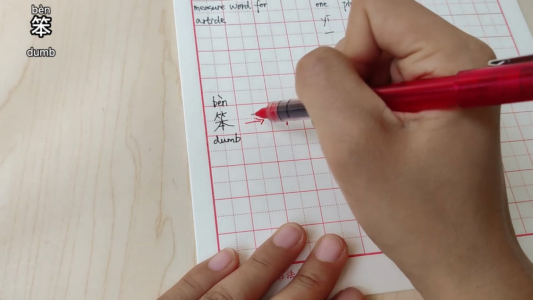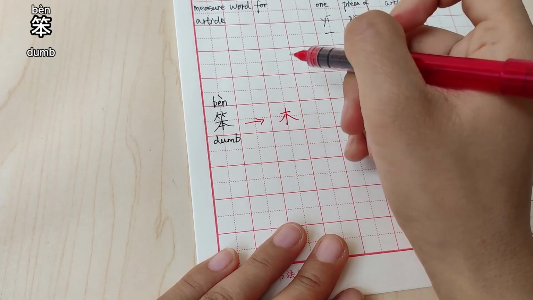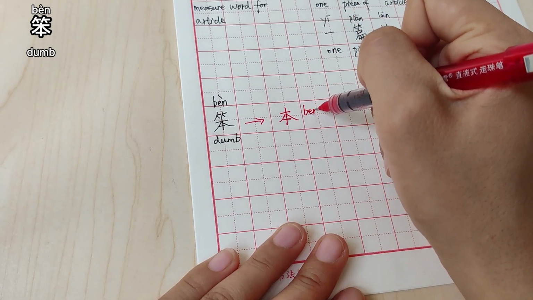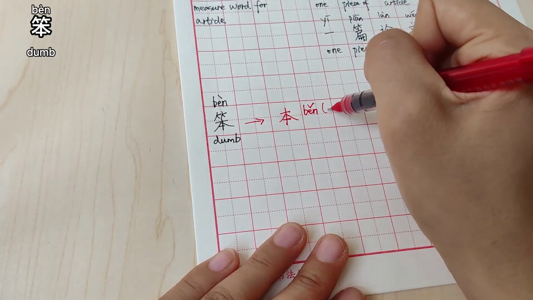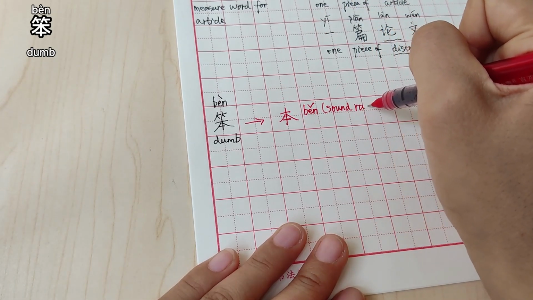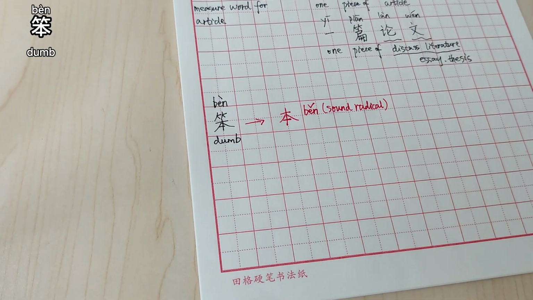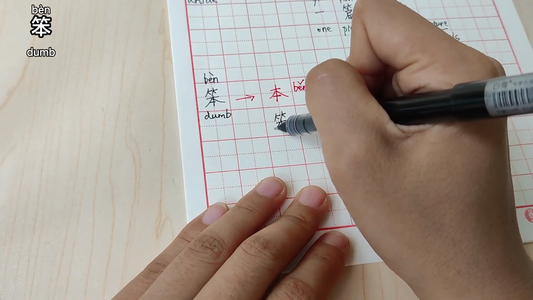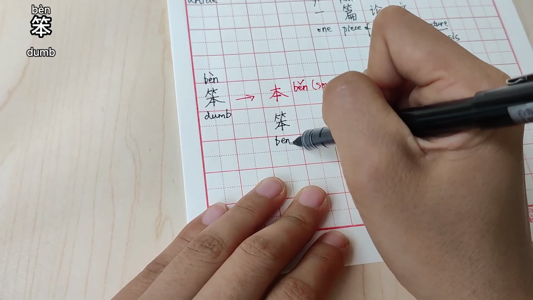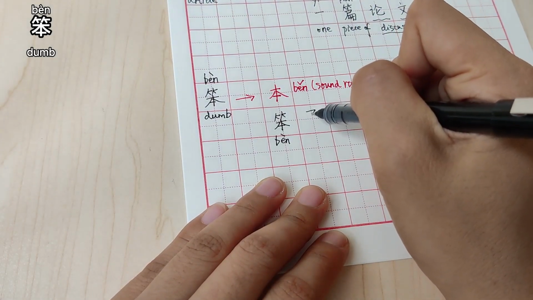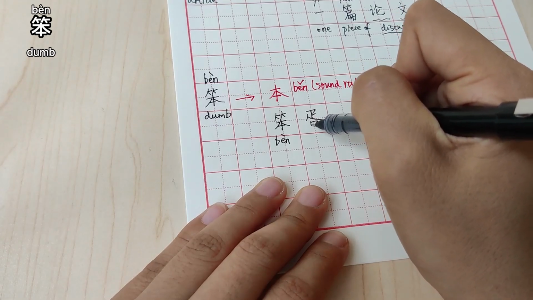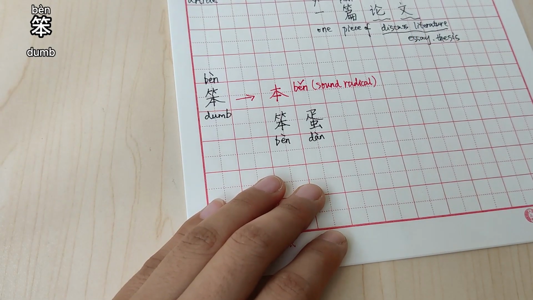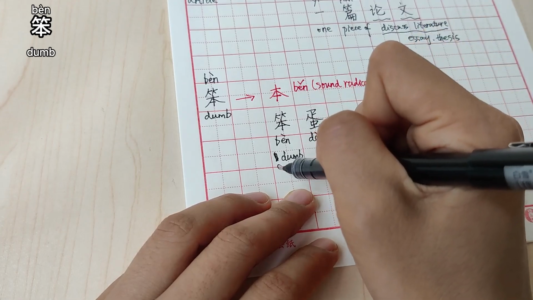Underneath, this is a wood radical, but it has one more stroke under it. Obviously, it serves as a sound radical in it. As for the 笨, we have 笨蛋. 笨 is dumb or stupid.